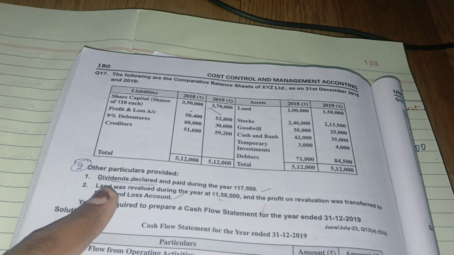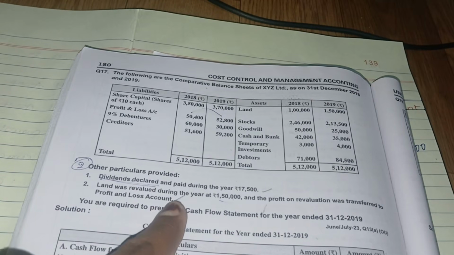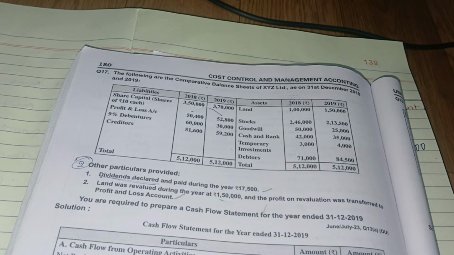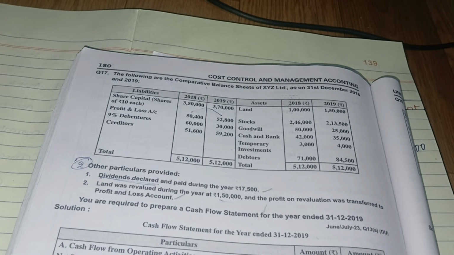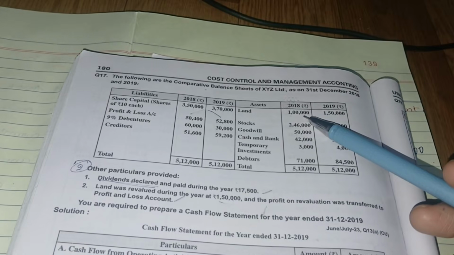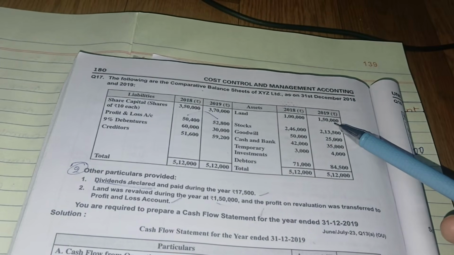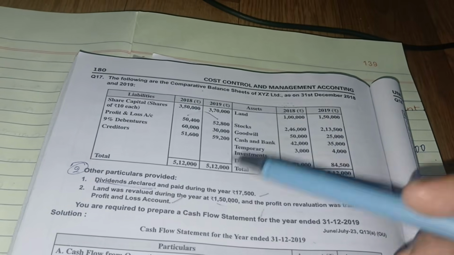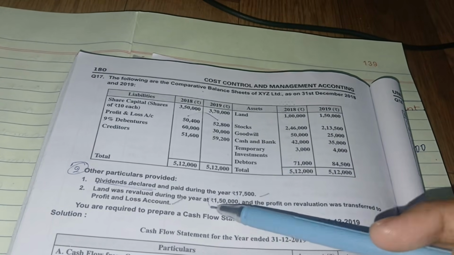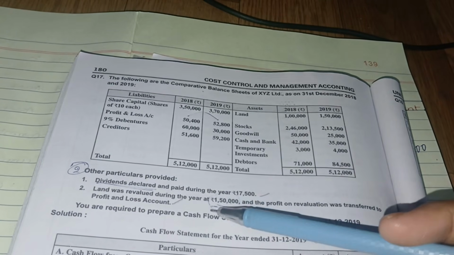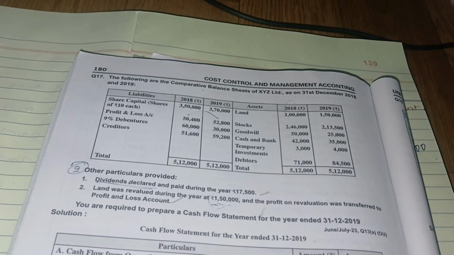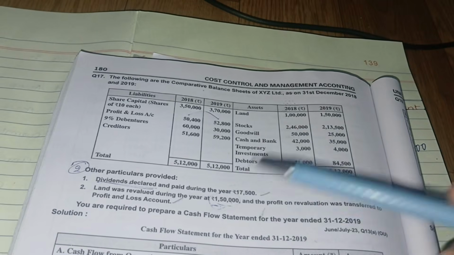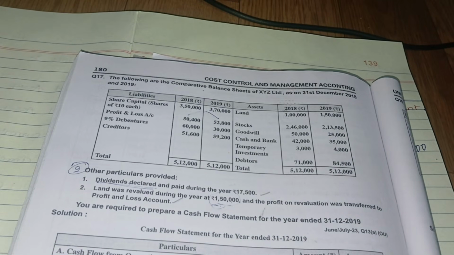Next adjustment you are having: land was revalued during the year to 1,50,000. During the year means current year. What is the opening land? 1 lakh rupees, closing is 1,50,000. What is the difference? 50,000 is the difference. Compared to the first year balance, it is increasing. Increasing is none other than profit only.